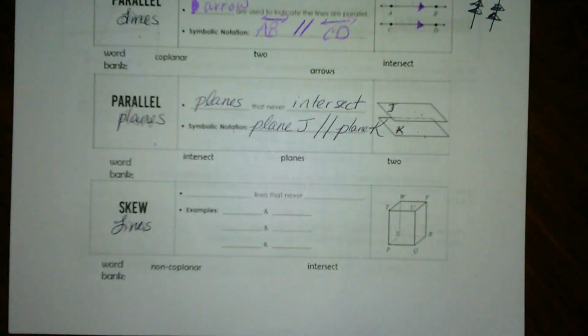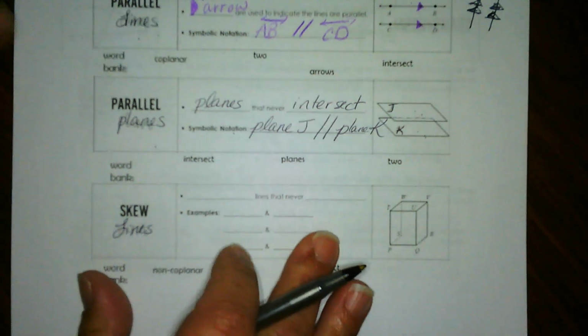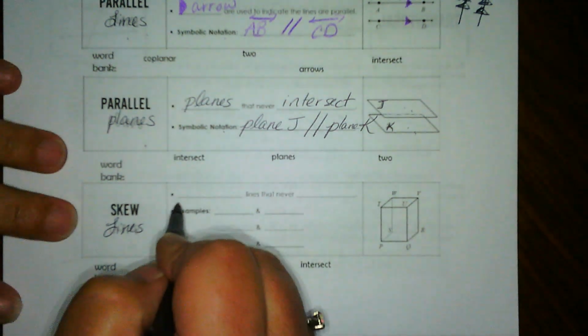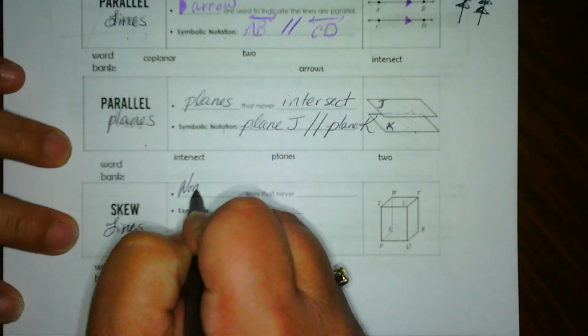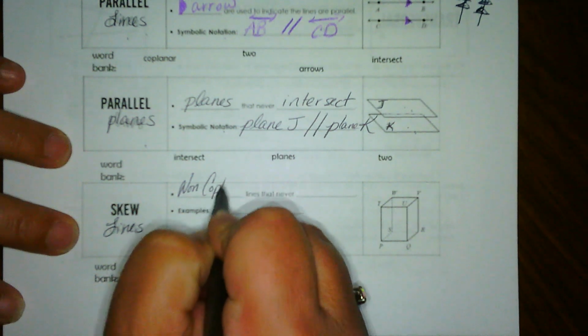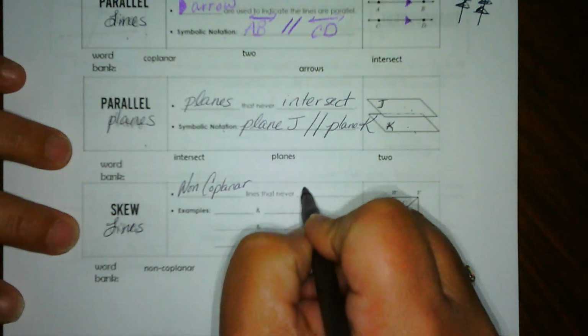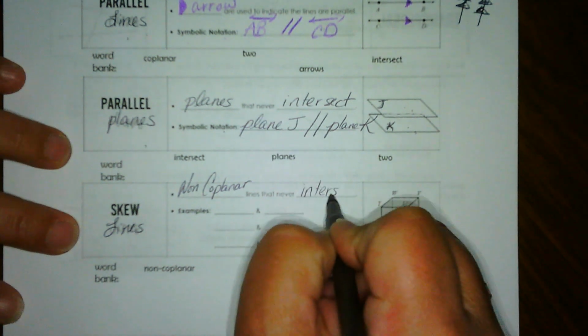So that means they're on the same plane, right? Every time. They have to be on the same plane. Skew lines are non-coplanar, and they never intersect.